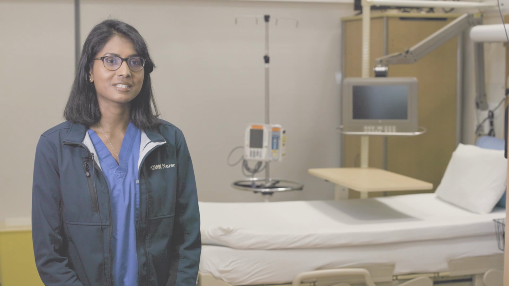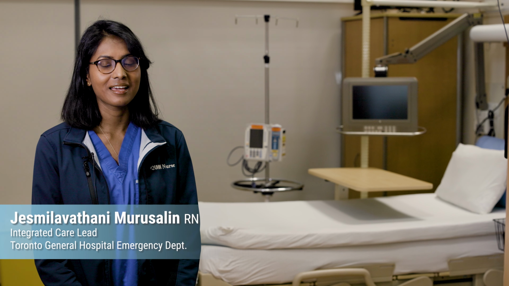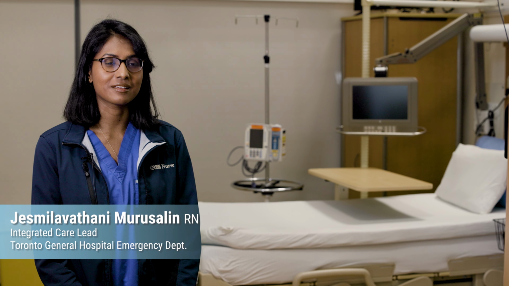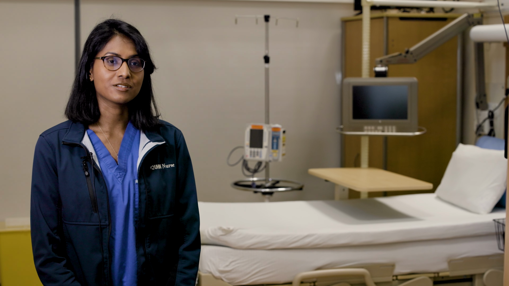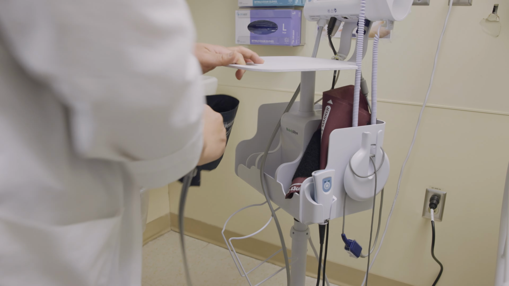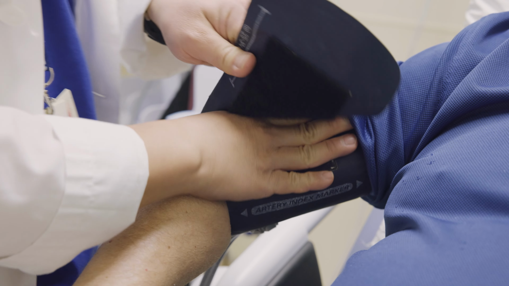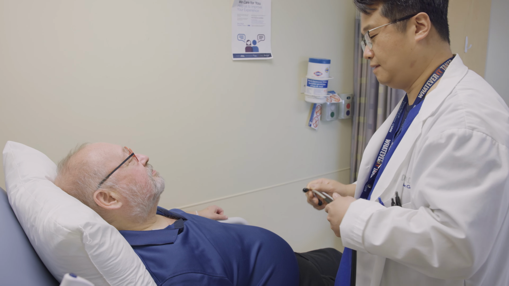Managing heart failure patients in the emergency department can be challenging because the symptoms that they come in with are vague and they overlap with other conditions, and there's a need to collaborate with other physicians and services in order to manage their acute episode. Quick triage, standardized investigations, and early diagnosis can lead to reduced mortality, morbidity, and improved patient satisfaction.